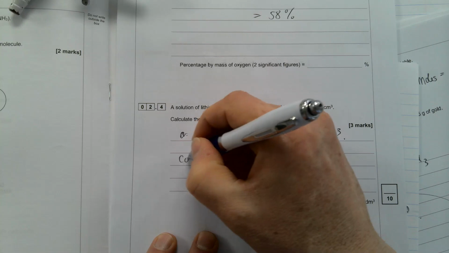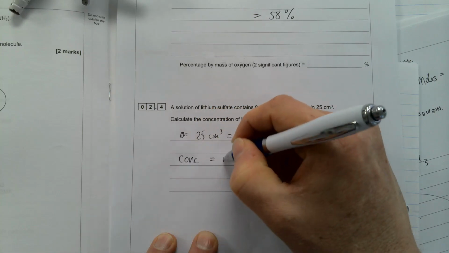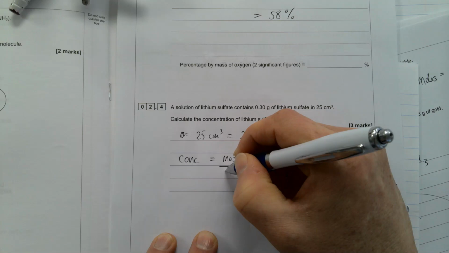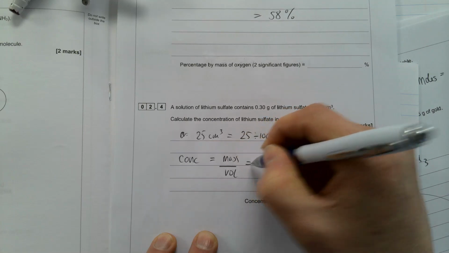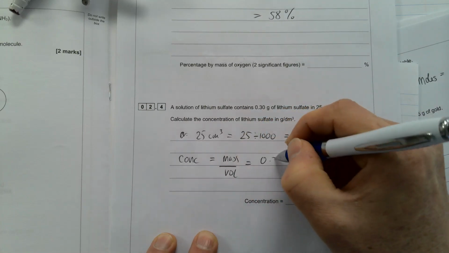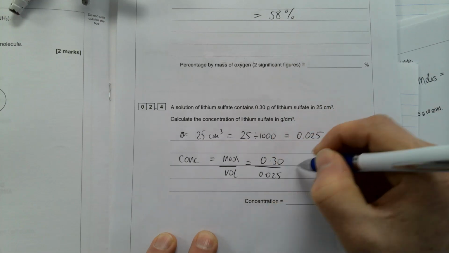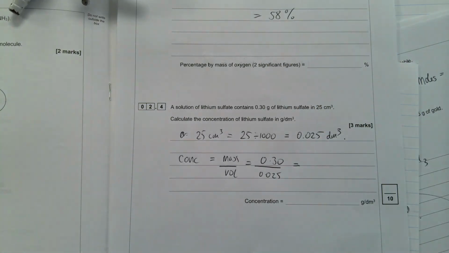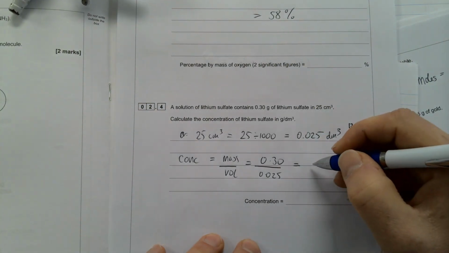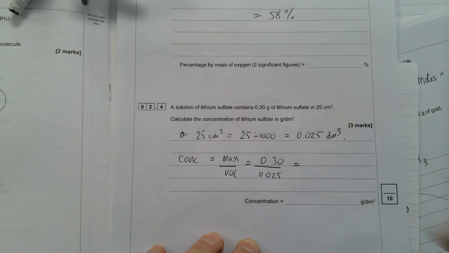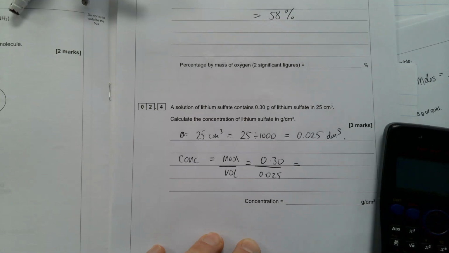The concentration is the mass, as we just said, divided by the volume. Plug the numbers in, job done. 0.30 divided by 0.025. I reckon that comes to 220, but I'm doing that in my head, so I'm not sure. What is it? Has anyone done it? Right, I'll do it then.